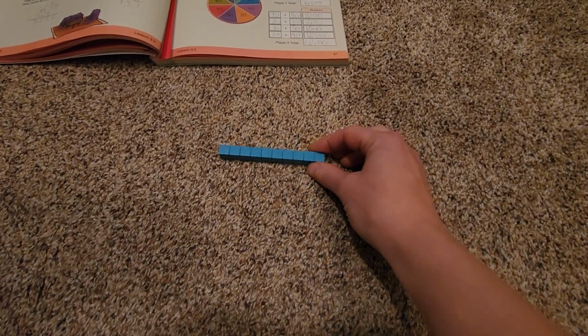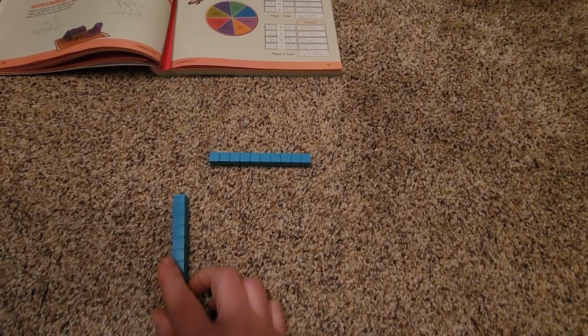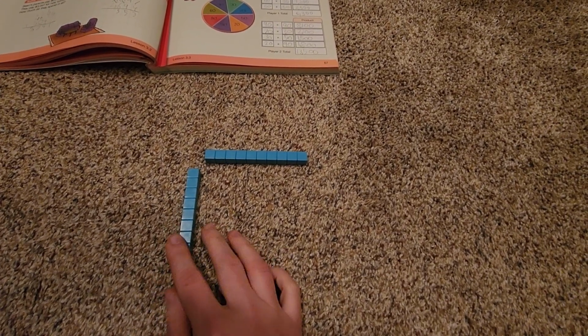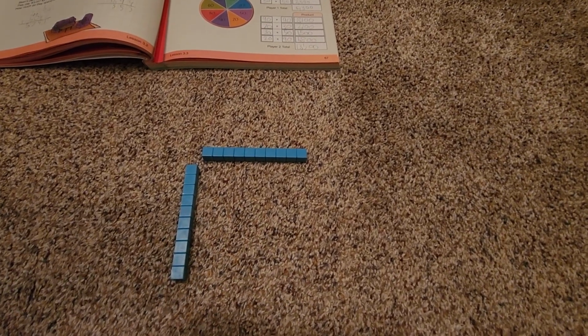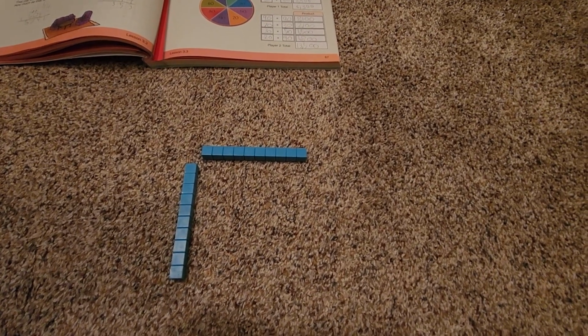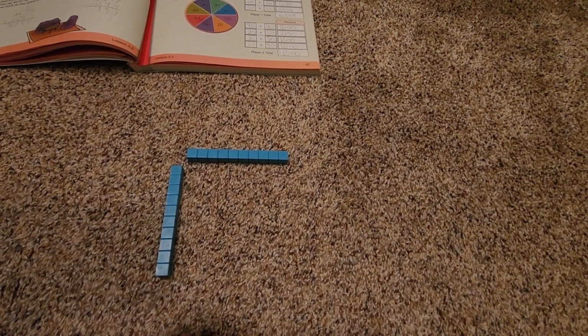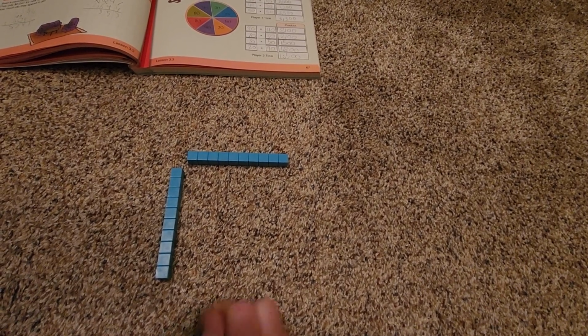I took my 10 rods and I said, okay, so let's dial this down. And so depending on the understanding of your child, you could actually dial this way down. Or you could just start with tens. I'll give an example. So we put out our 10 rods here and we say, okay, what do we already know? We know that if we multiply, we have to multiply every part.